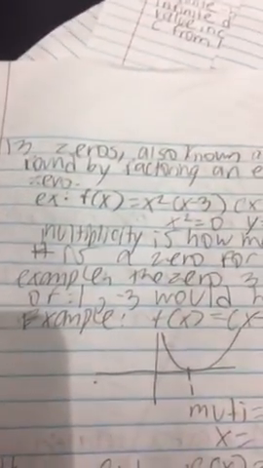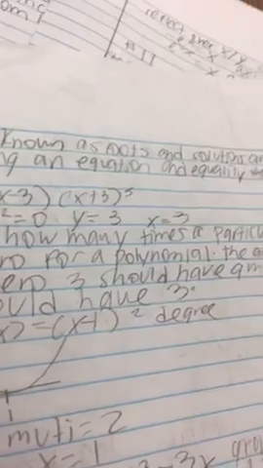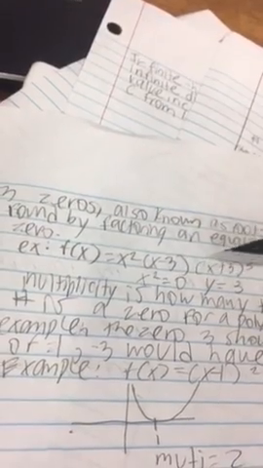For number 13, all I did was explain that the zeros, also known as the roots and solutions, are found by factoring an equation and setting it equal to 0. So I'll put an example. The example would be f of x equals x minus 1 squared times x plus 3 cubed. So x minus 1 squared equals 0, so x equals 1, and x plus 3 equals 0, so x equals negative 3.